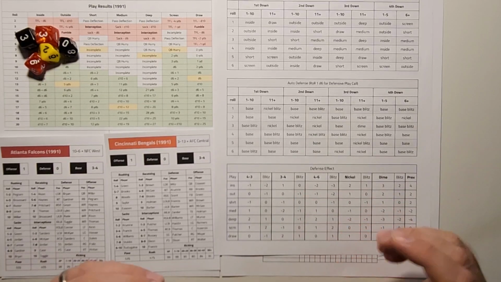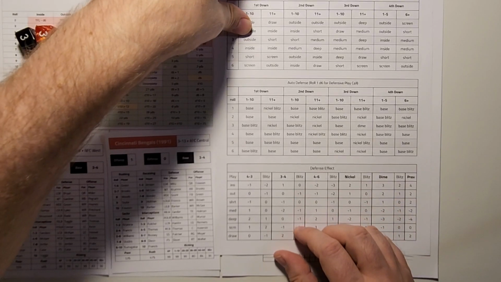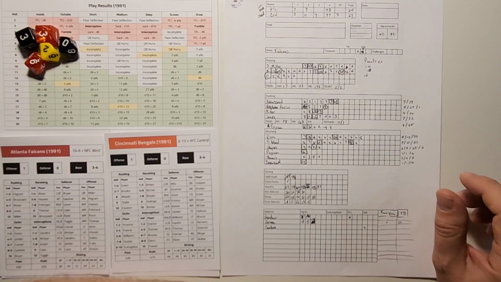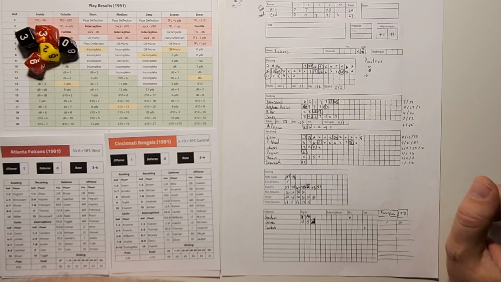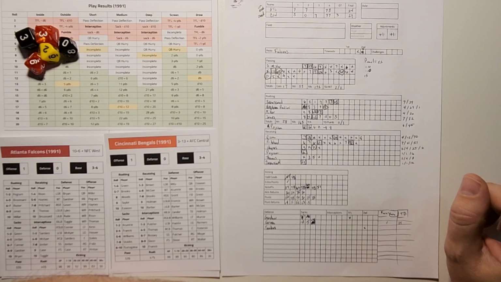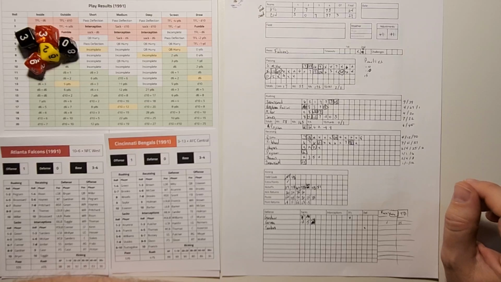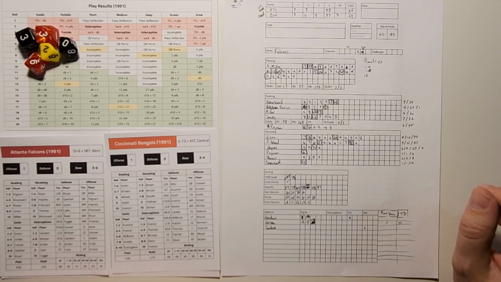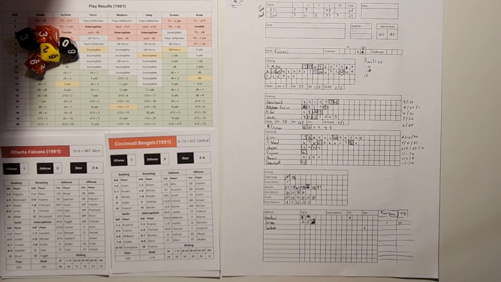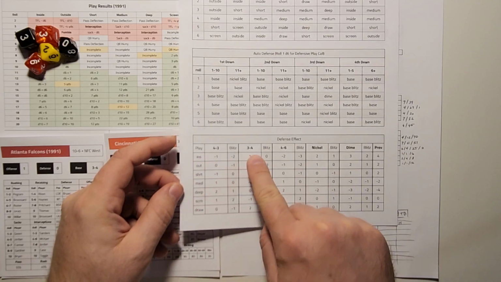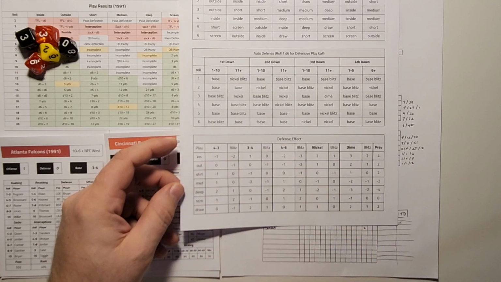So what you want to do is bump up your percentages as much as possible, to be able to hit the defense in the place where maybe they're a little bit down, or they're not as strong against a particular kind of play, which you can see. You can see down here how the different plays are going to be affected by the different defenses.